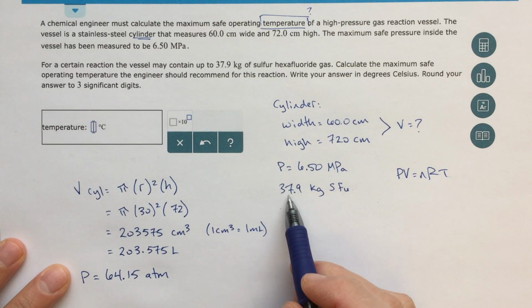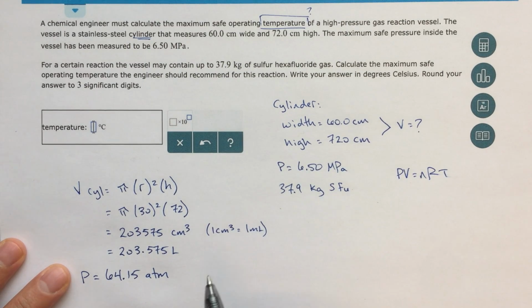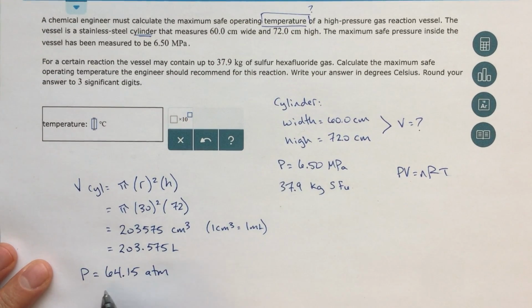Next, we've got this 37.9 kilograms of sulfur hexafluoride. I'm going to want to convert that into moles. What's the number of moles that should be? 37.9 kilograms is going to be 37,900 grams. And I'm going to use the molar mass to convert that number of grams into number of moles.